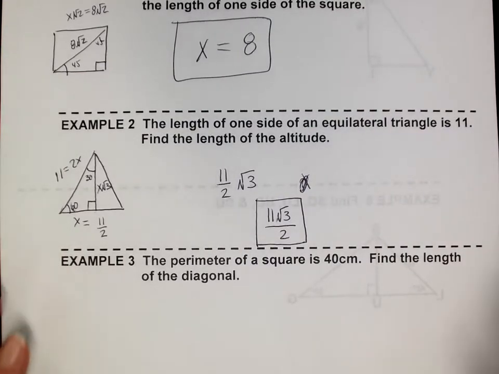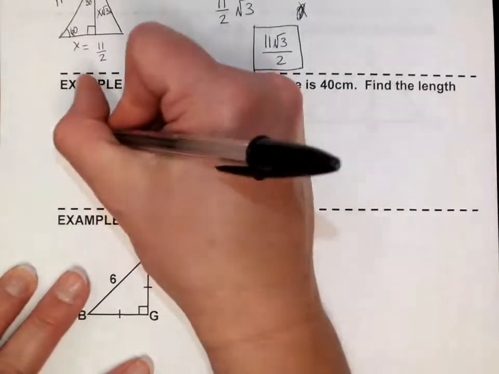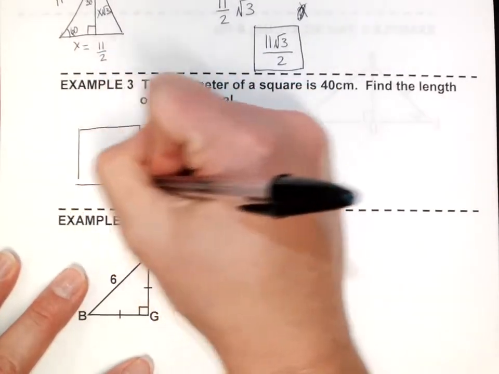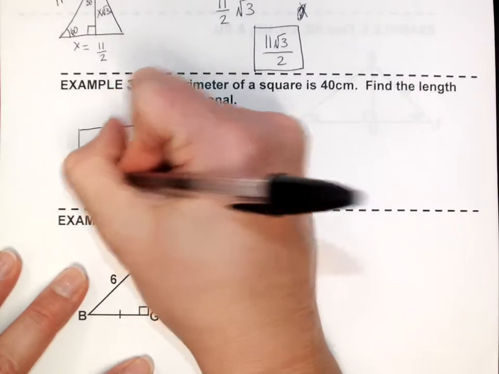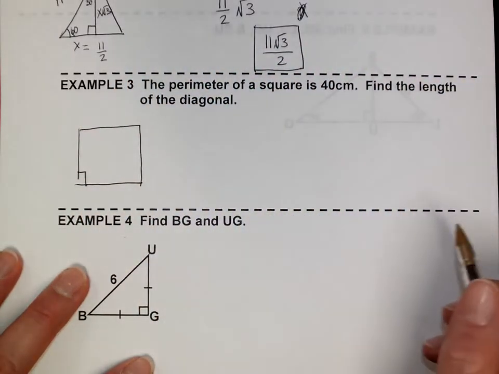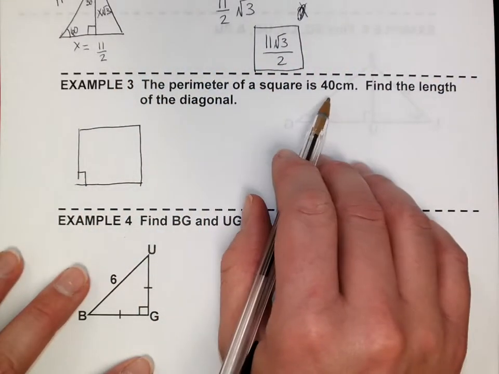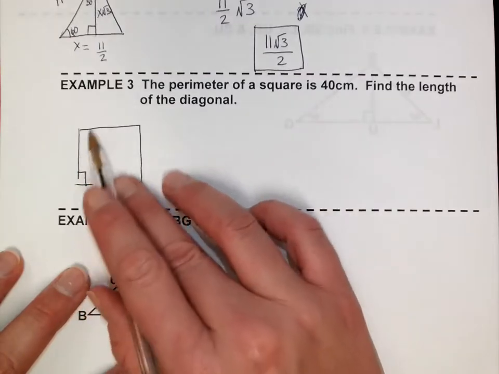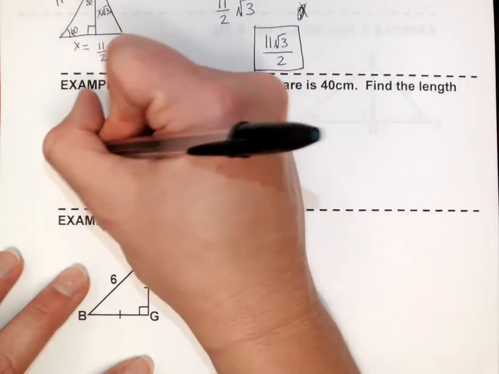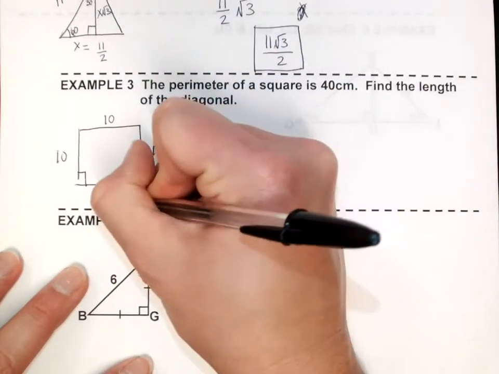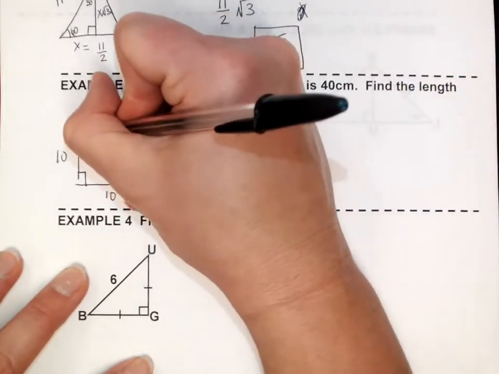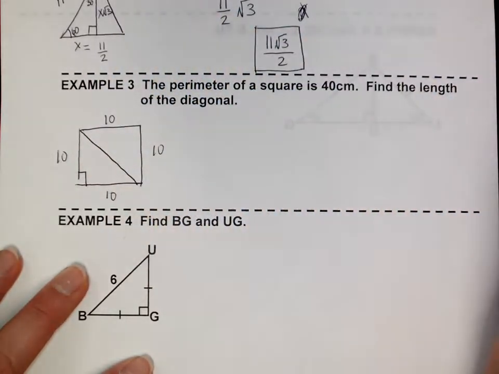Okay. Perimeter of a square is 40. Man, making you apply some really basic geometry things. This is a square. Tells me all these sides are 90. Which means, and all the sides are equal, so if the perimeter is 40, and I have 4 sides, that tells me each side is going to be 10, right? 10 plus 10 plus 10 plus 10 is 40.